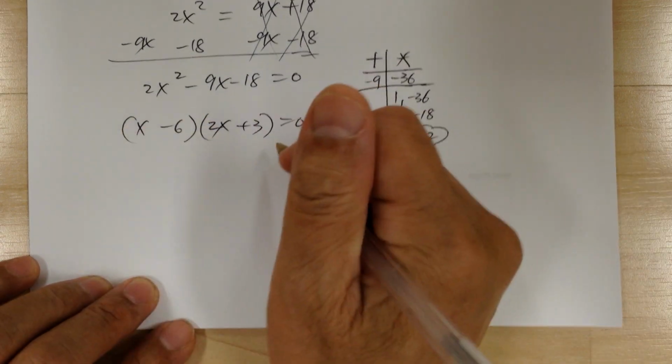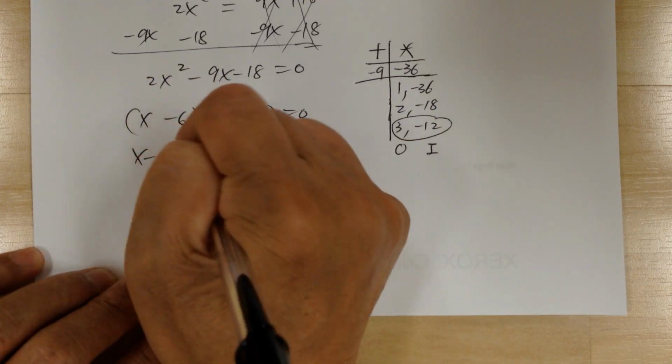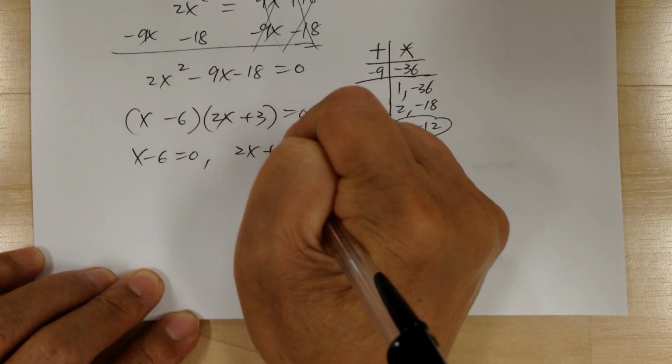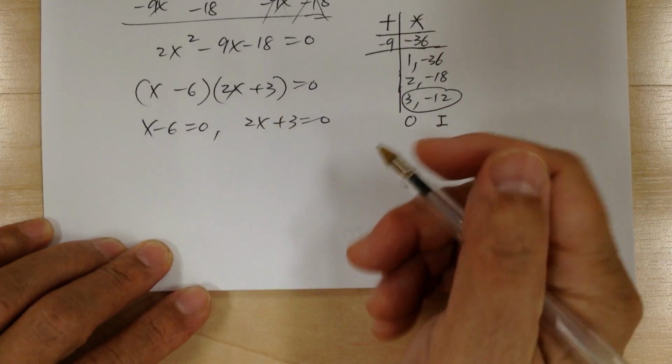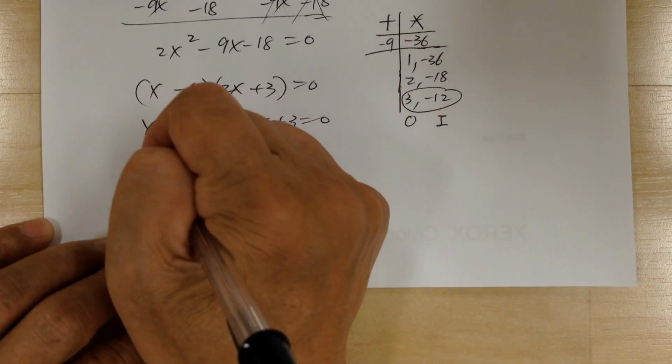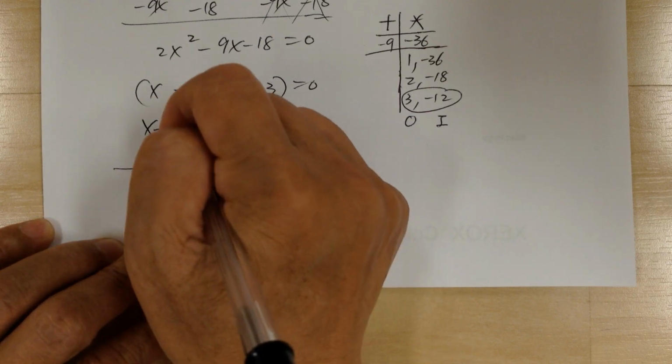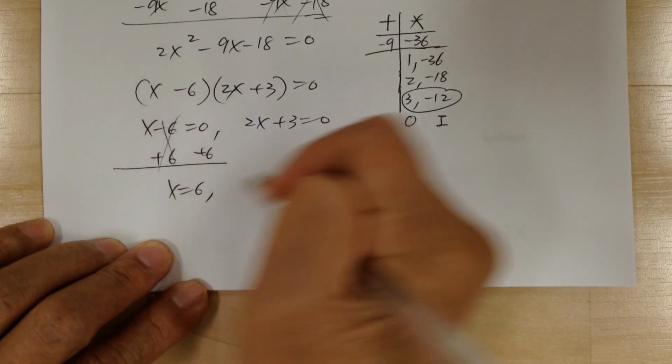Okay, now to solve, you just set it equal to 0. Apply the zero product property. Because whenever something times something equal to 0, one of these have to equal to 0, right? Or both. Okay, so plus 6 on both sides. So this will cancel out. So x equal to 6.